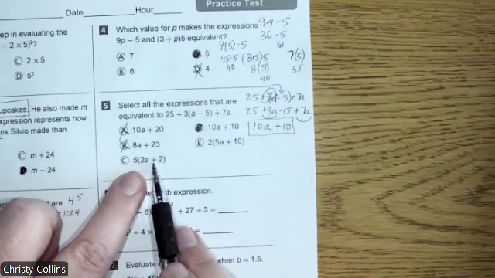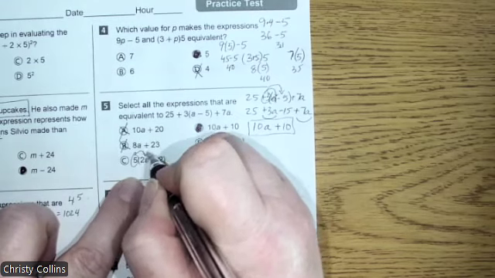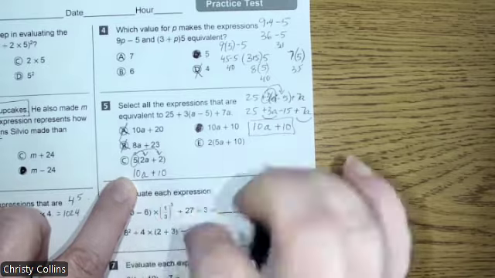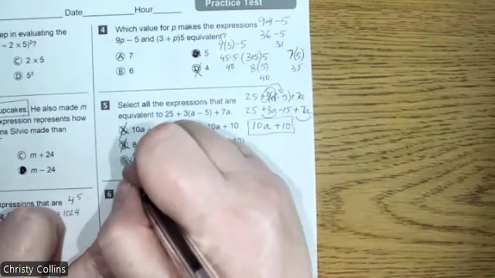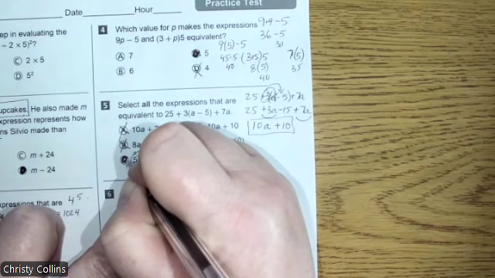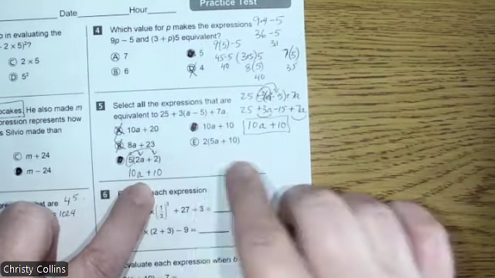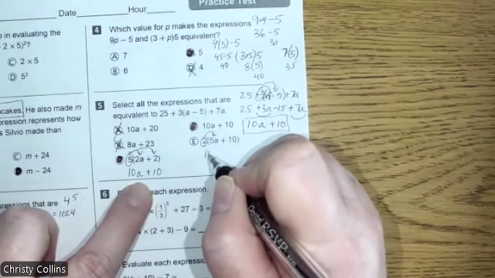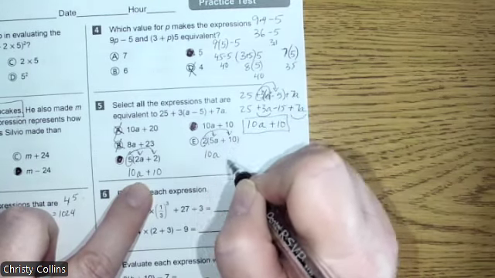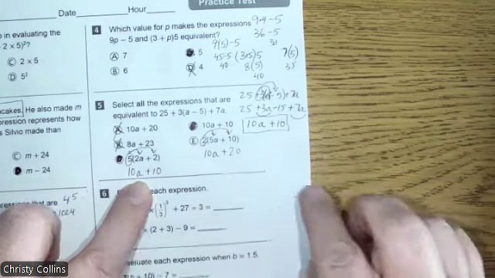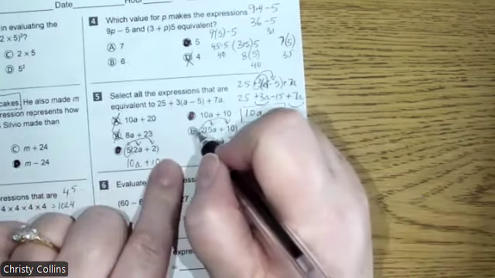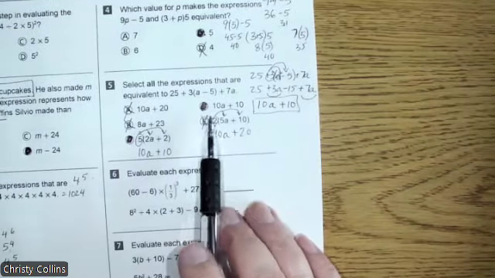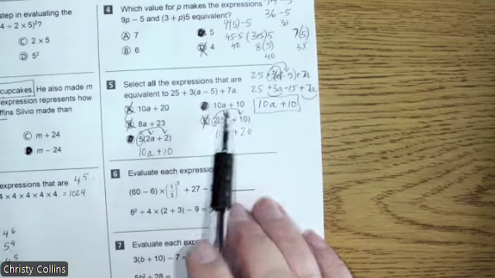We can distribute here: 5 times 2a is 10a, and 5 times 2 is 10. So this is equivalent as well. So C is correct. And then we can distribute the 2 here to see if this is equivalent. 2 times 5a is 10a, and 2 times 10 is 20. So this is 10a plus 20. That is not equivalent to 10a plus 10. So this is incorrect. So choices C and D are equivalent.